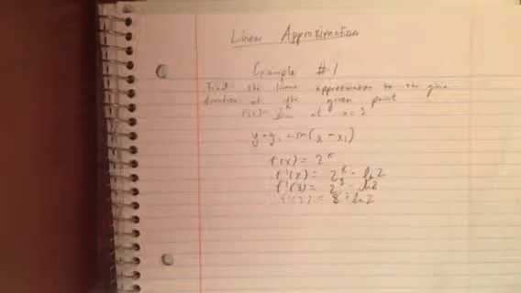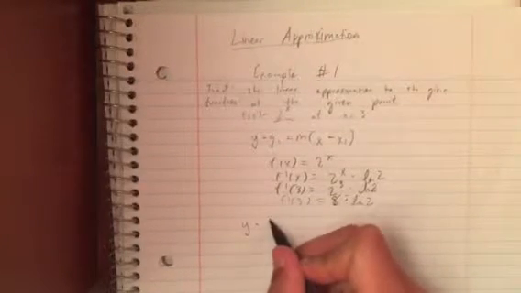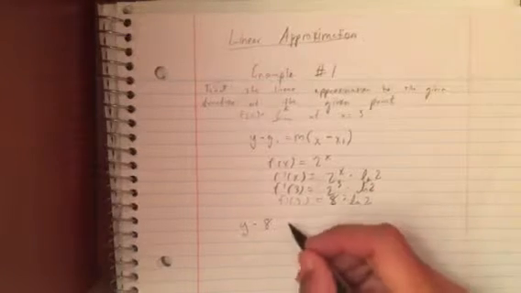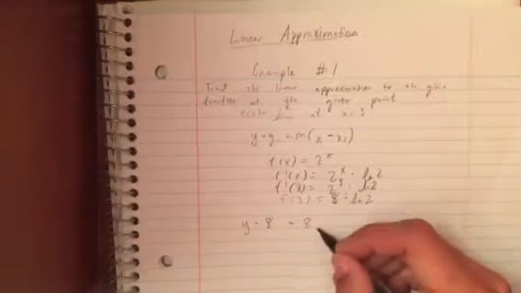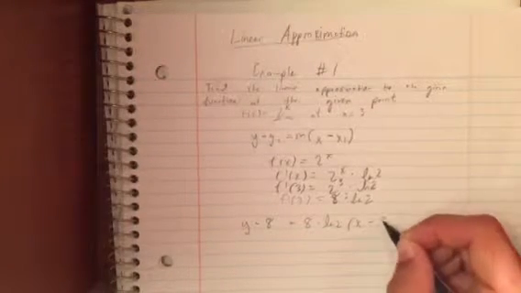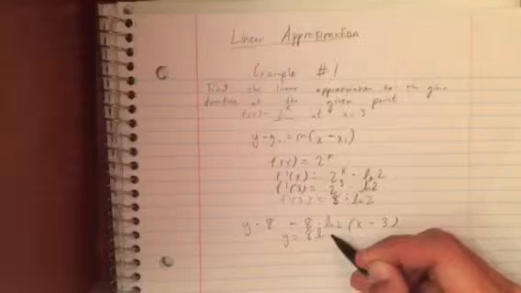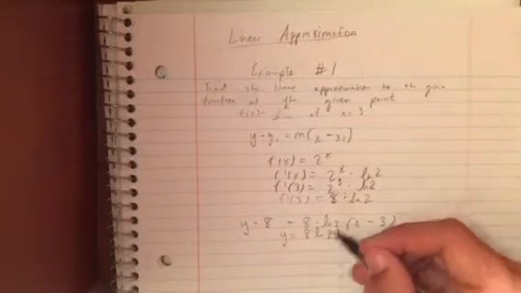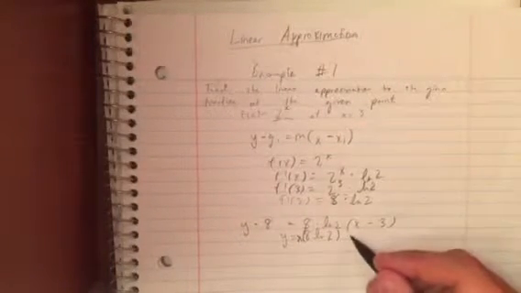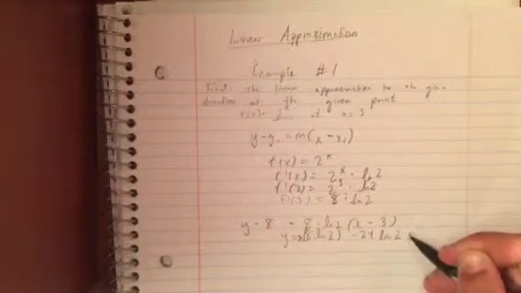What we're going to want to do with our slope, which is m, is plug it back into the point slope form. So we know that y minus y1, which in this case is 8, is equal to the slope, m, 8 times ln of 2, times x minus x1, which is 3. From there, simplify a little bit, we get y is equal to 8 ln of 2 times x minus 24 ln of 2 plus 8.